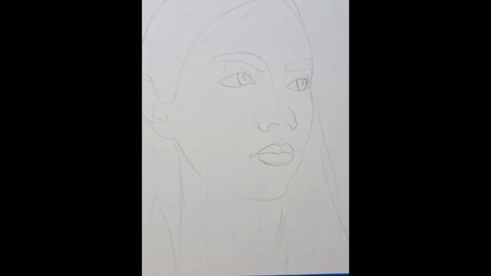Okay, and now we are mostly finished with our contour sketch of our self-portrait.